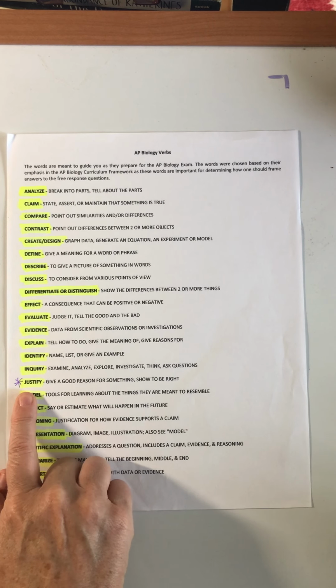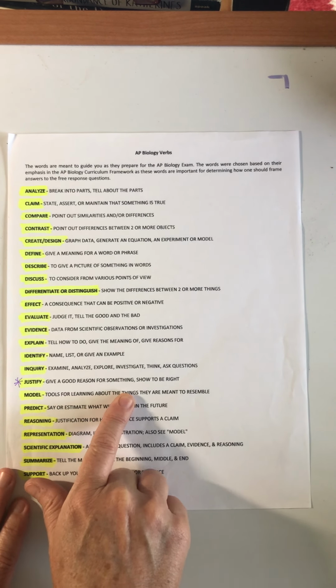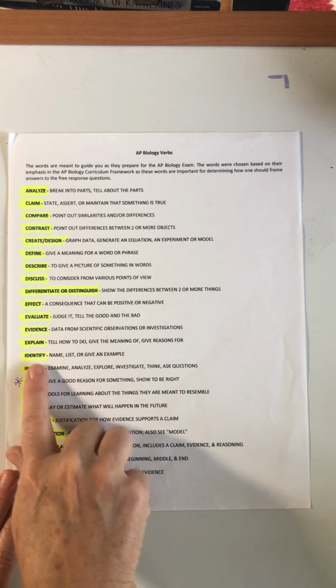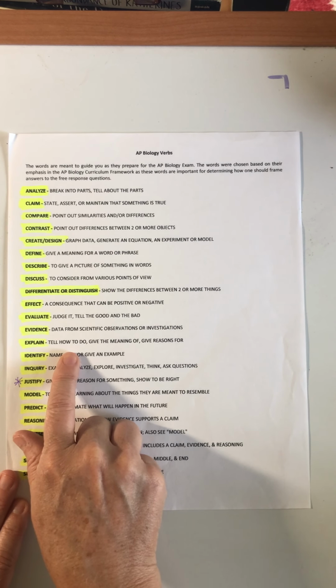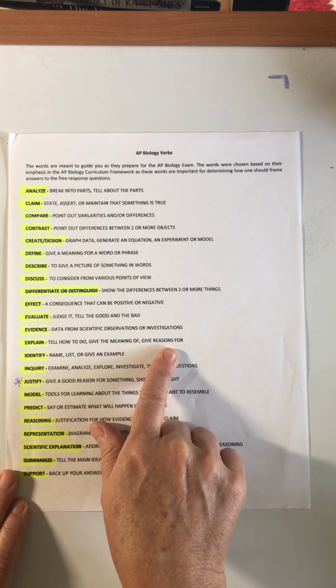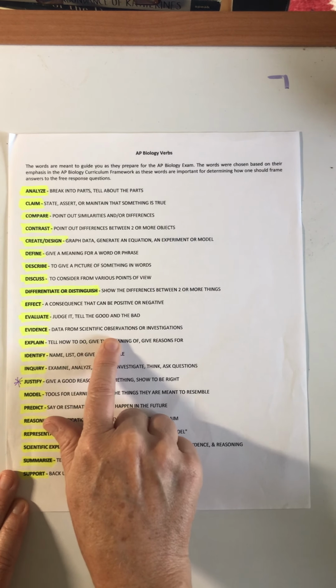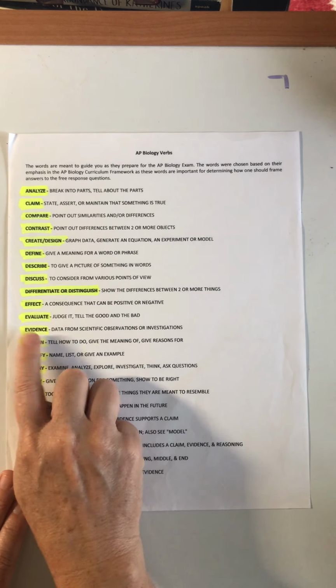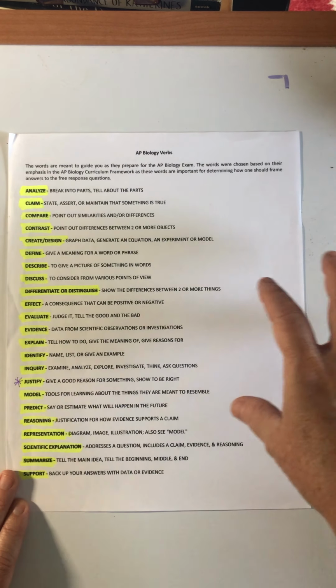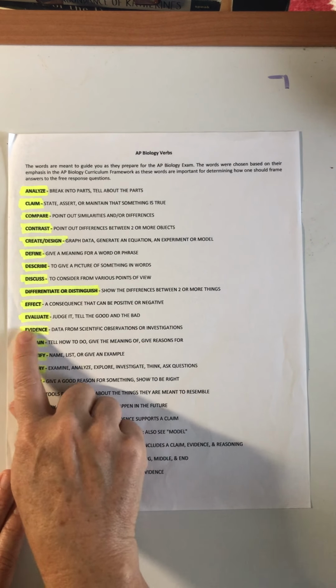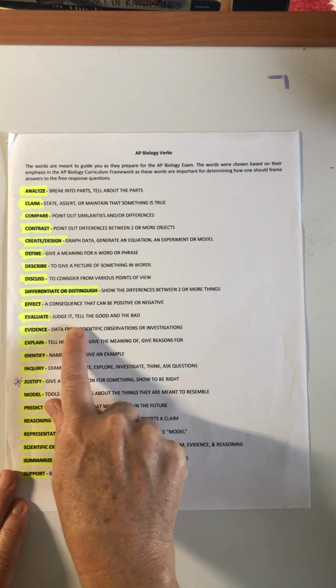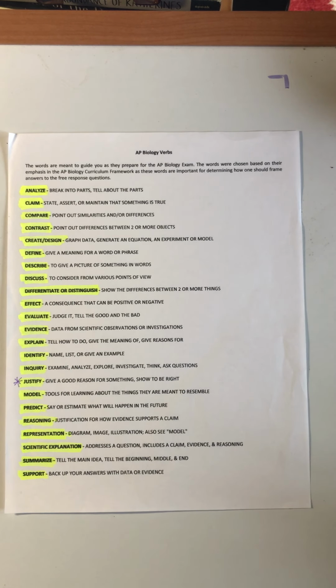So if they say justify, justify means give a good reason for something. Show why it's right. Identify: name, list, or give an example. Explain: tell how to do or give the meaning of or give the reason for. Evidence: use data from the scientific investigation. Okay, that's important. If they ask for evidence, you say based on the table, based on the graph, based on the experimental evidence. Evaluate: judge it, tell the good and the bad. Okay, so evaluate, you can tell what's wrong with it. Like that was bad, that was good.